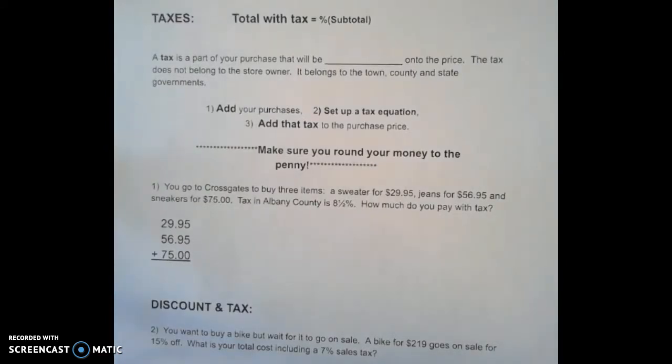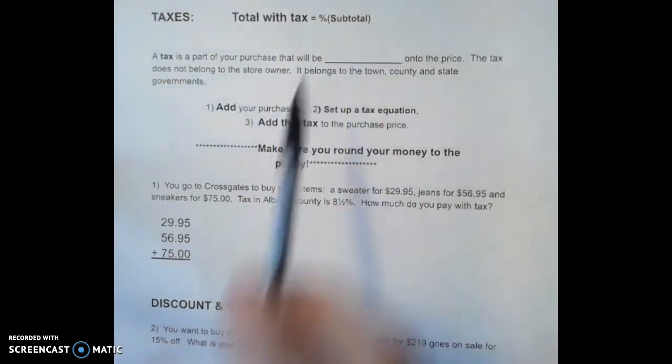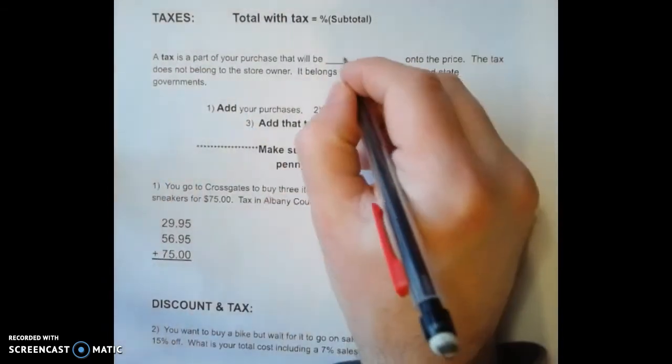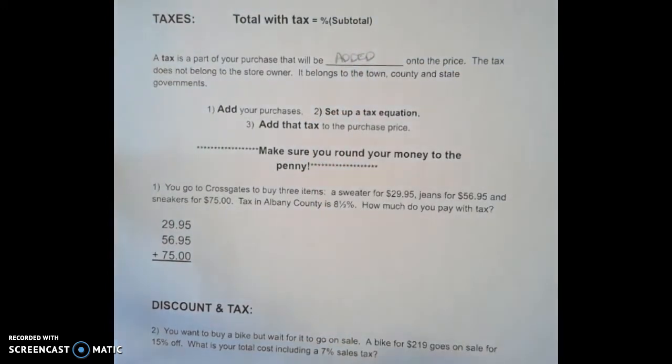The next area of percents and money is going to be with taxes. In order to calculate the amount with tax, we're going to use this equation. The total with tax equals a percentage times the subtotal. A tax is a part of your purchase that will be added. Tax gets added onto the price. The tax does not belong to the store owner. It belongs to the town, county, and state governments.